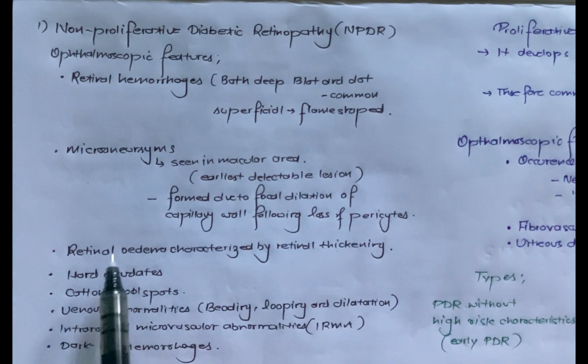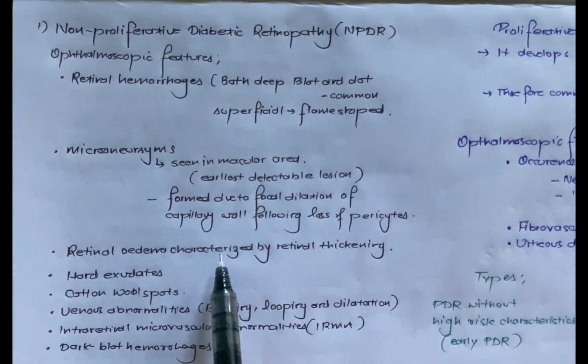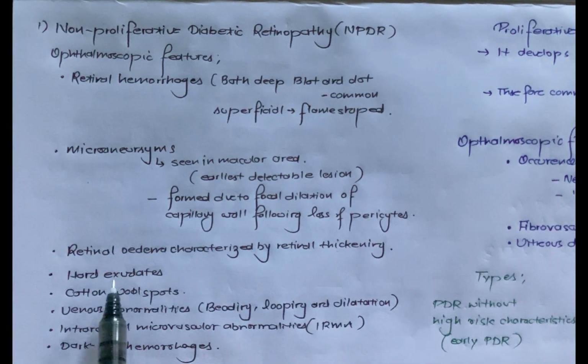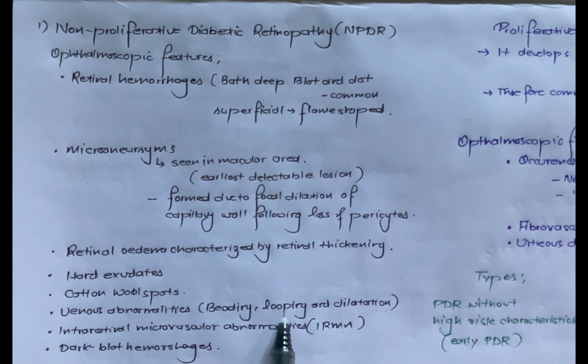And there will be also presence of retinal edema, which is characterized by retinal thickening, and there will be presence of hard exudates, cotton wool spots, and there will be venous abnormalities, that is beading, looping and dilatations, and there will be presence of intraretinal microvascular abnormalities, that is IRMA, and there will be also presence of dark blot hemorrhages.